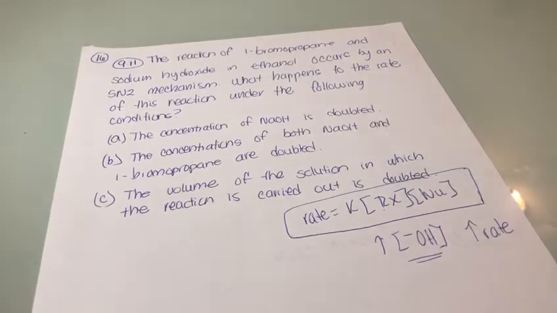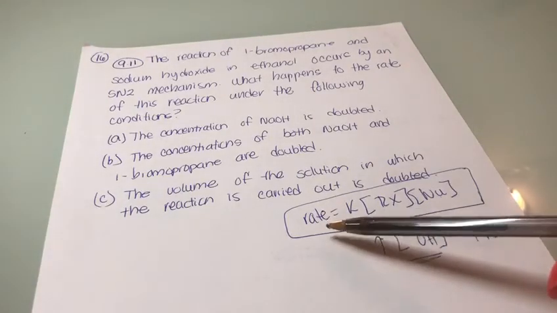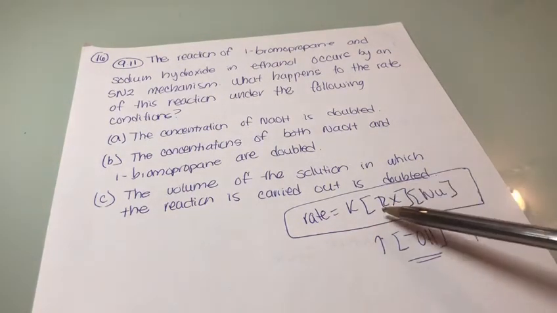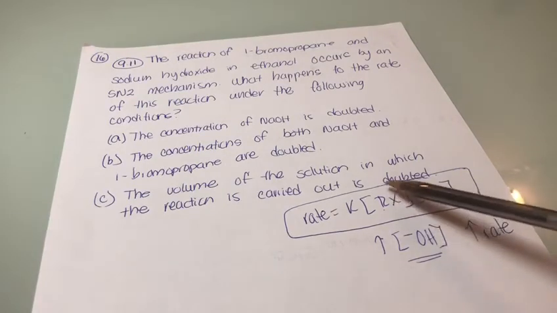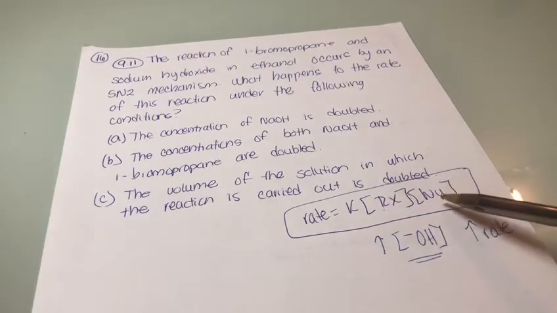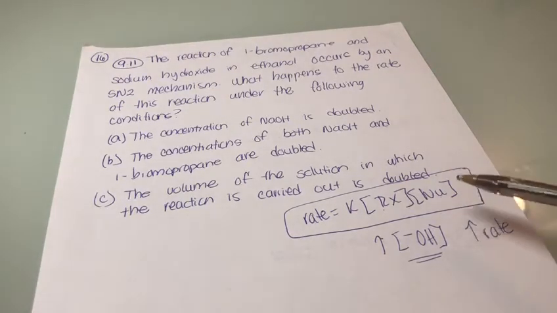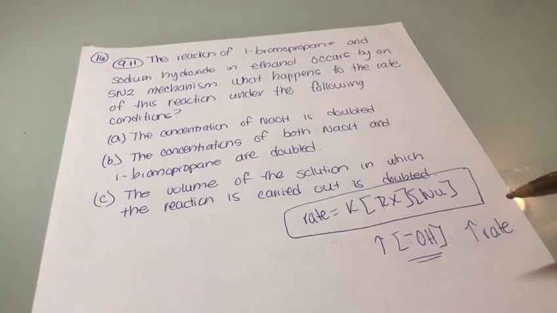Let's take a look at B. What happens to the rate of the SN2 reaction when the concentrations of both sodium hydroxide and 1-bromopropane are double? Let's go back to the rate law to answer this question. The rate law for the SN2 reaction depends on the concentrations of both the haloalkane and the nucleophile. So if you increase the concentration of the haloalkane by a factor of 2 and you also increase the concentration of the nucleophile by a factor of 2, that means that you will increase the rate of the reaction by a factor of 4. The rate will quadruple.